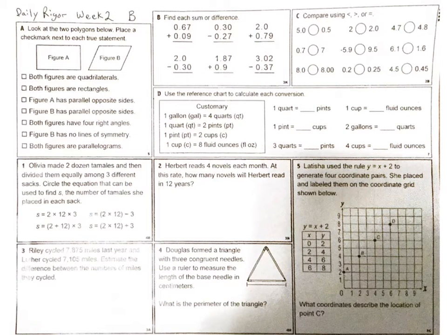All right, number 1. Olivia made 2 dozen tamales and then divided them equally among 3 different sacks. You're going to do exactly what it just said. Olivia made 2 dozen tamales. How many is in a dozen? 12, right? So 2 dozen tamales, and then divided them equally among 3 different sacks.